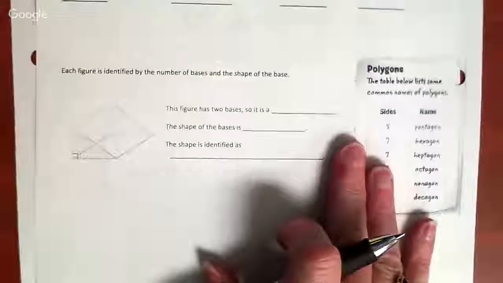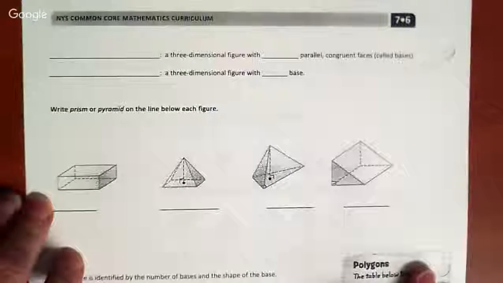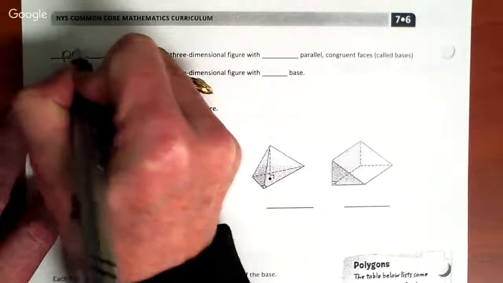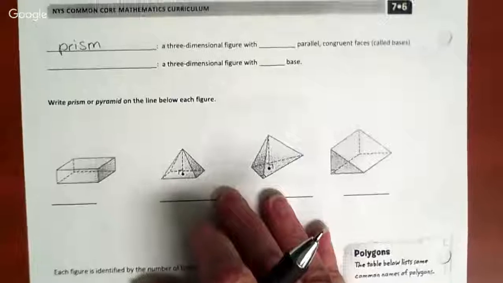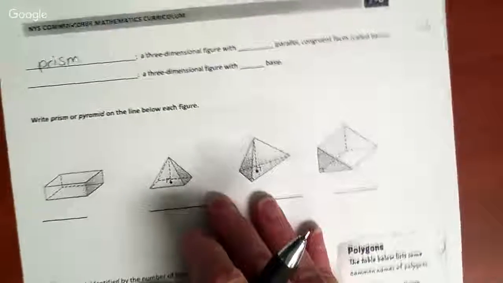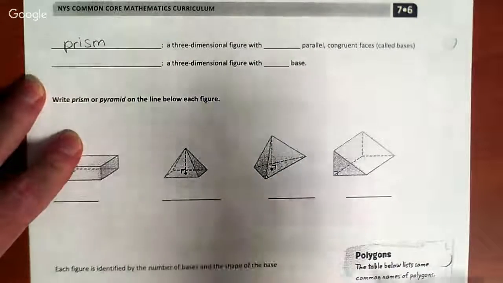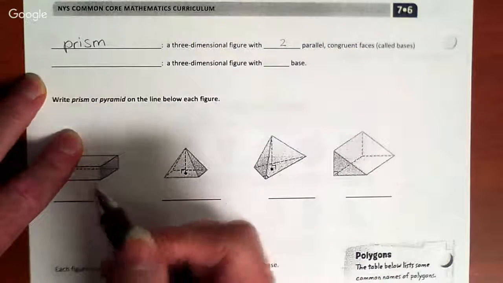Okay. Next, we have two definitions. The first one is a prism. A prism is a three-dimensional figure with two parallel congruent faces called bases.